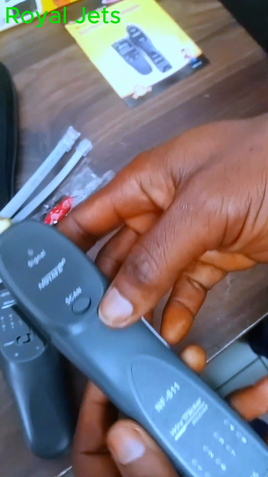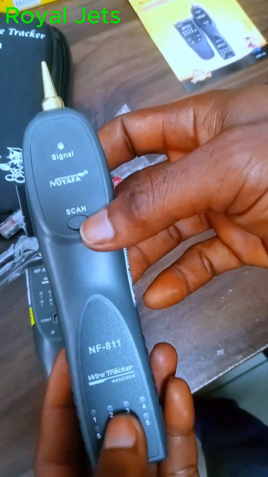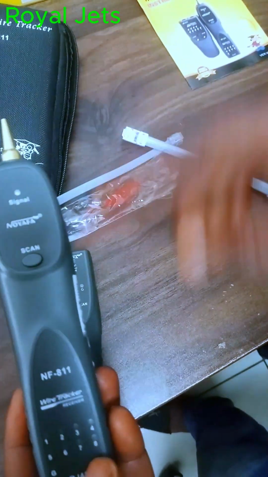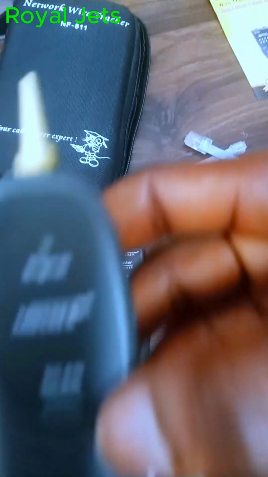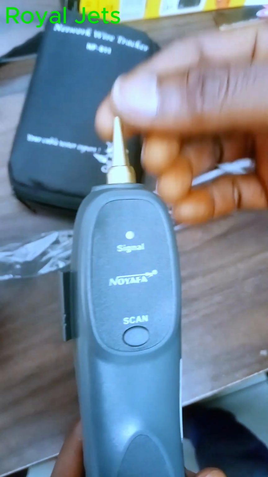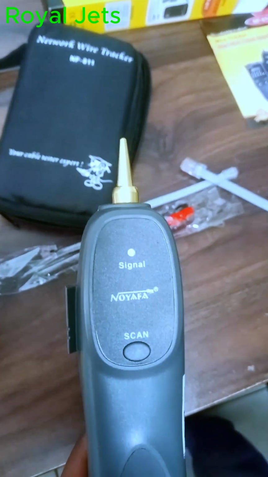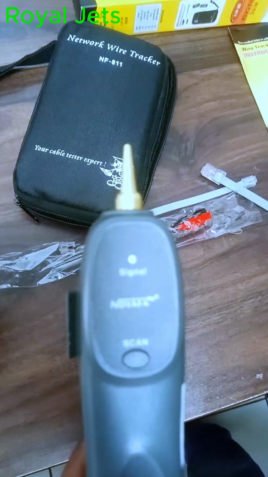So you can see this device has a tracking light 1 to 8, because the cables inside here are 8. And this button, this very button you are seeing here, is for scan. For this device, this is the sensor. This one is to check the signal maybe inside a block wall, and you want to trace whether the cable passed there or not.